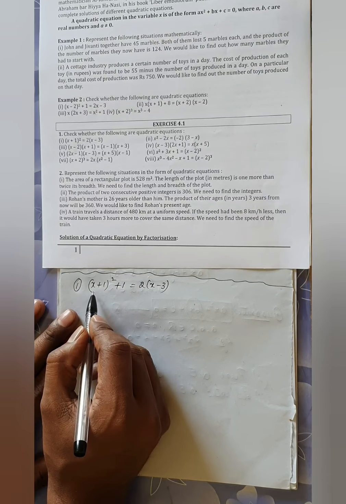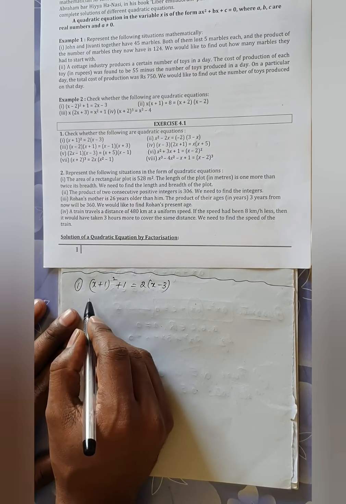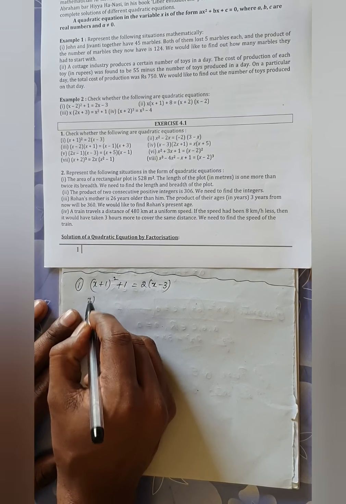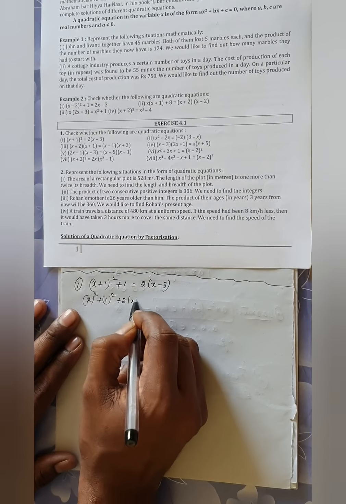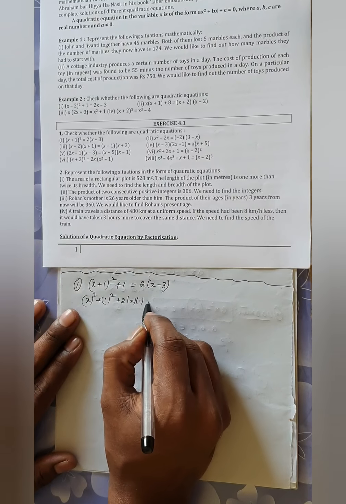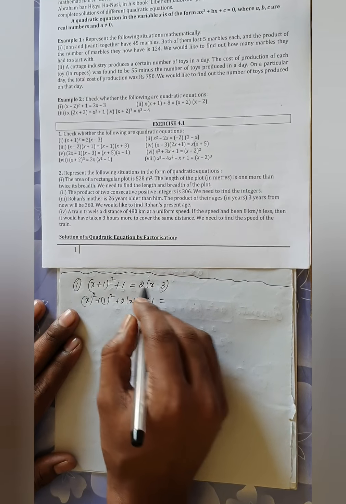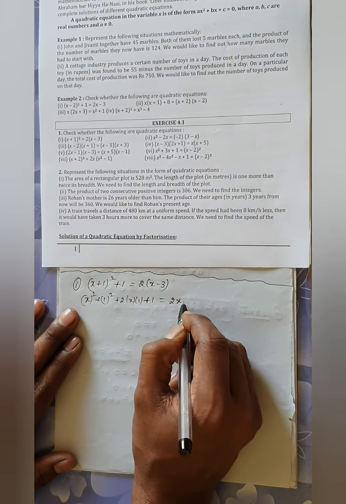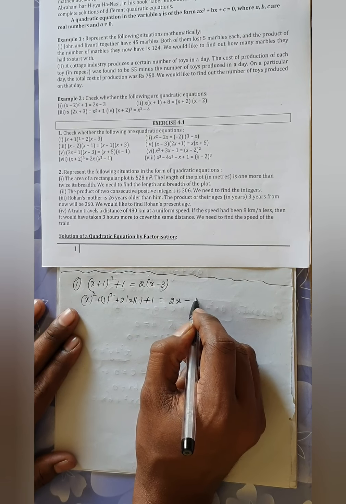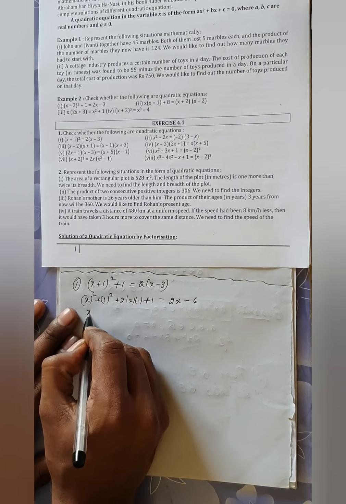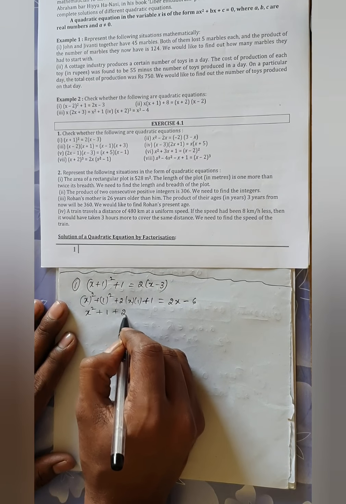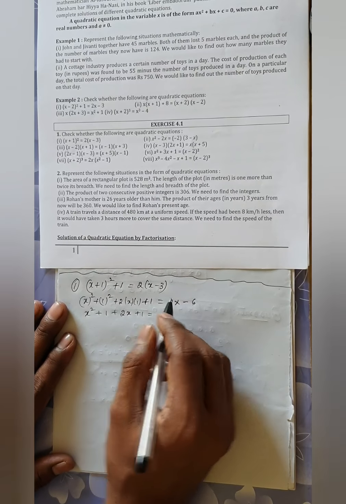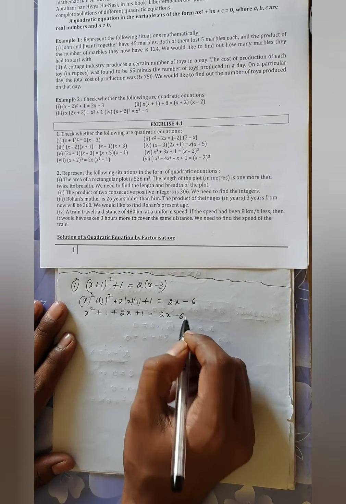Now this looks like my formula for a plus b whole square. We know that a plus b whole square is a square plus b square plus 2ab. So x square plus 1 square, which is 1, plus 2 into x into 1, which is 2x, plus 1 is equal to 2x minus 6, since 2 into x is 2x and 2 threes are 6.